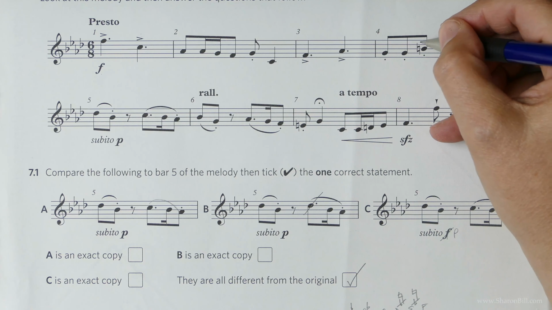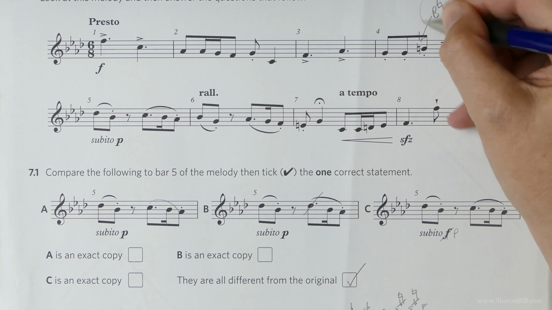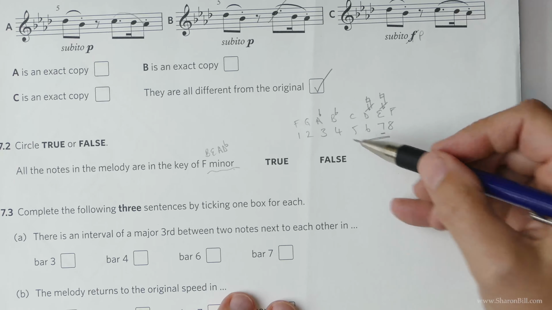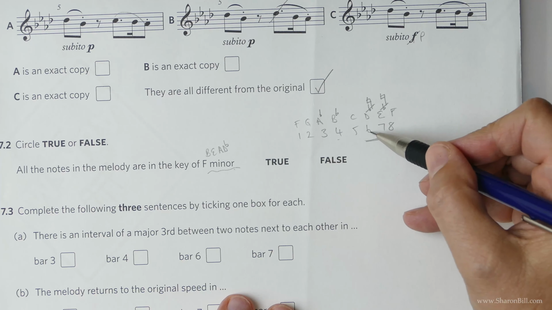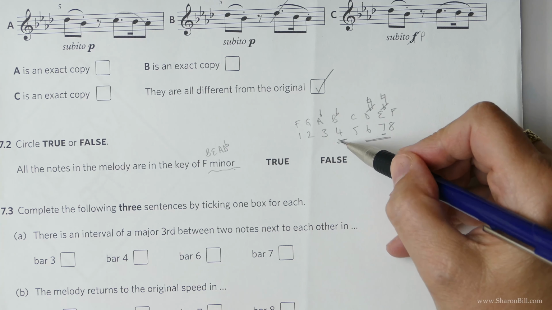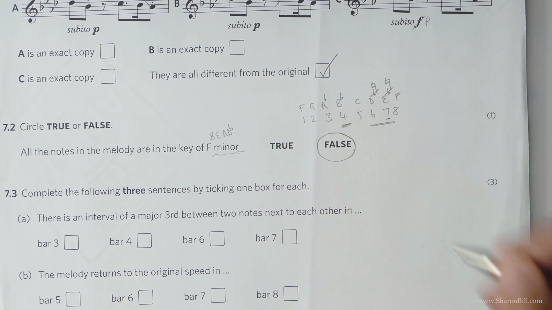So what do we have here? We have a B natural. Can we explain B natural in terms of F minor? No, we can't. It's not the raised 6th, it's not the raised 7th. That's it, implying a different key altogether. So not everything can be explained in terms of F minor, so that's false.